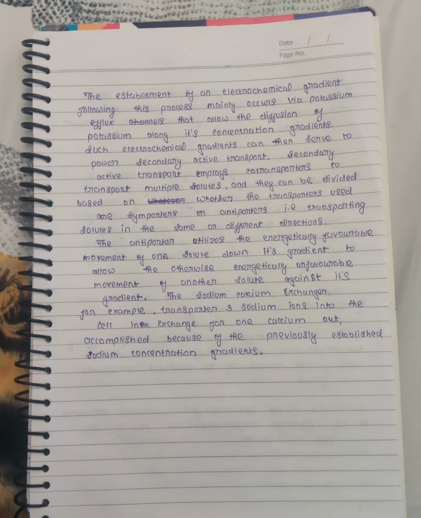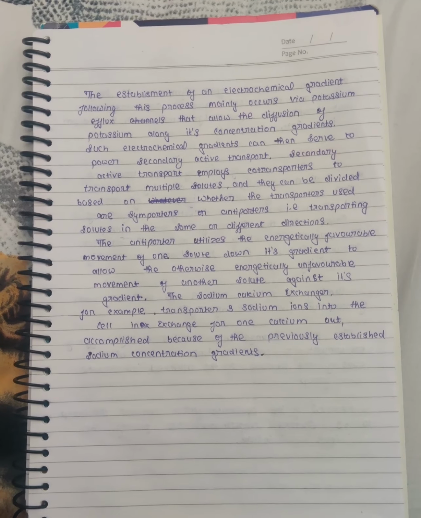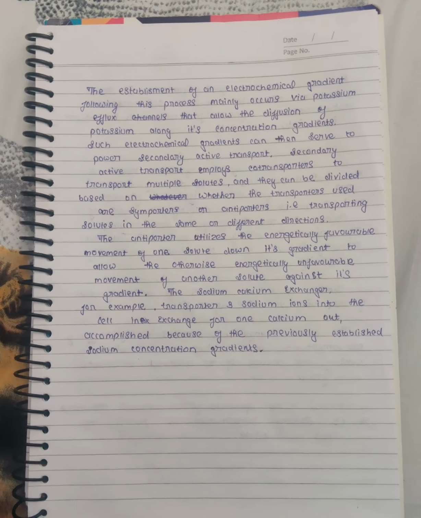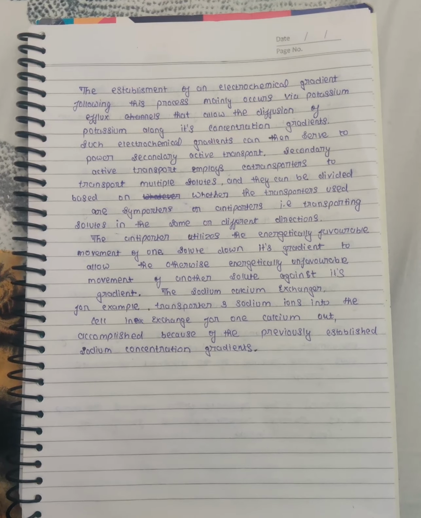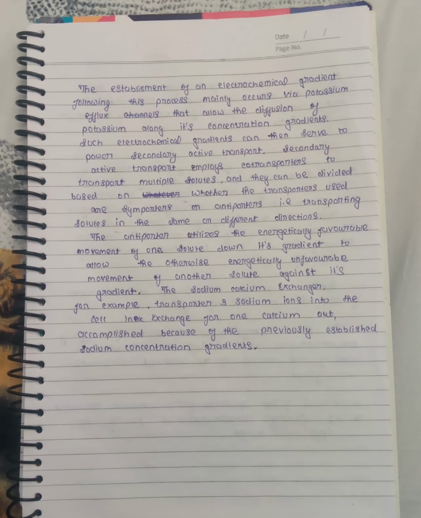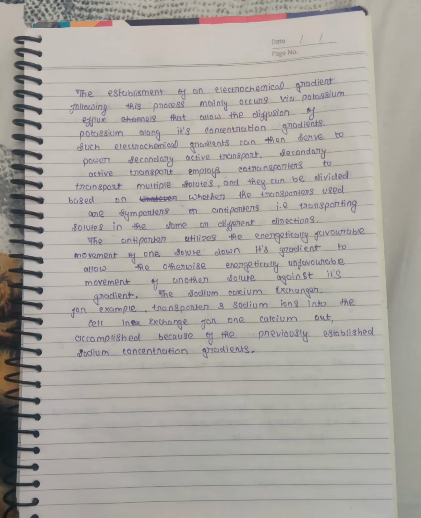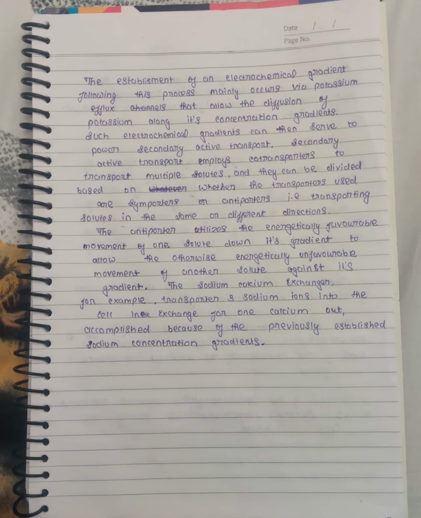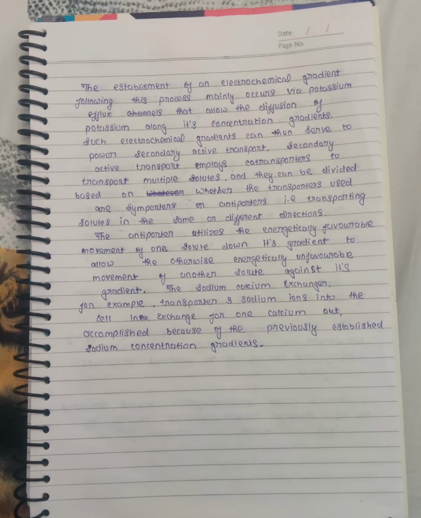Secondary active transport employs cotransporters to transport multiple solutes, and they can be divided based on whether the transporters are symporters or antiporters, that is, transporting solutes in the same or different directions.